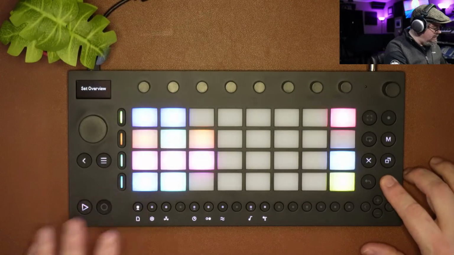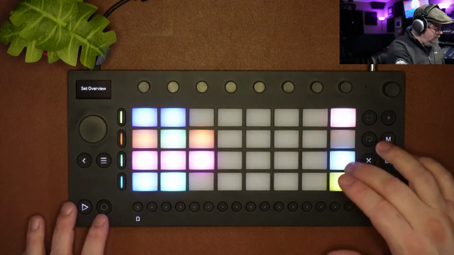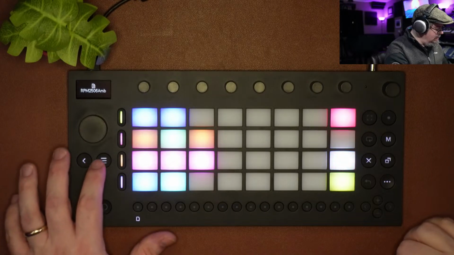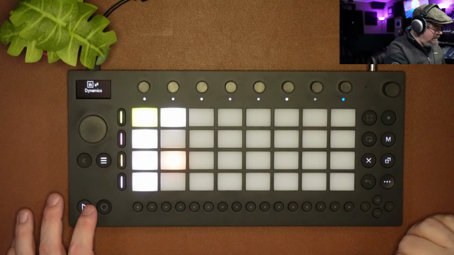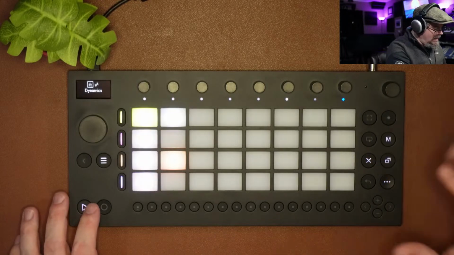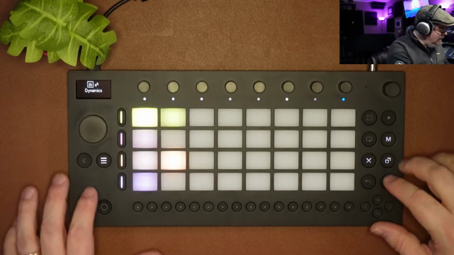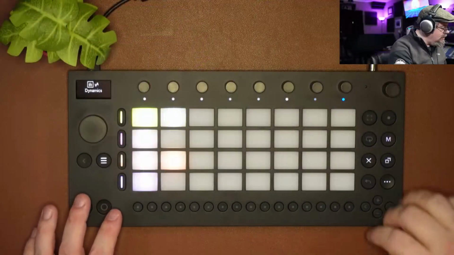Okay, let me try going back up to the set overview. Let's choose another set. Go into that kit. And no duplicate. I thought we did have... Oh, I'm sorry. I'm confusing duplicate for loop. My bad. Yeah, every once in a while I forget. I've got a lot of devices I work with, and I'm not always working in the Move.